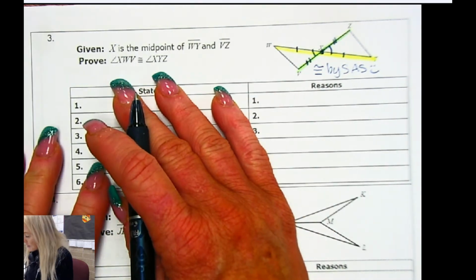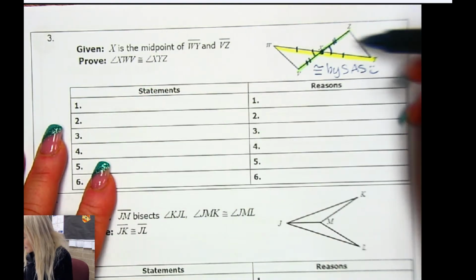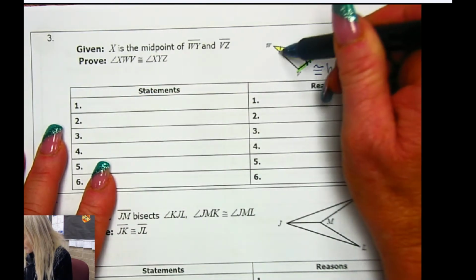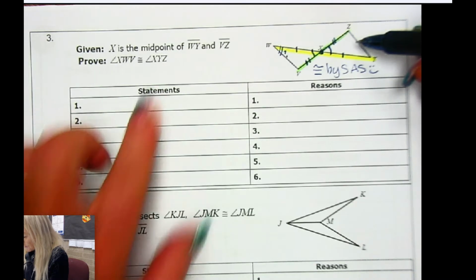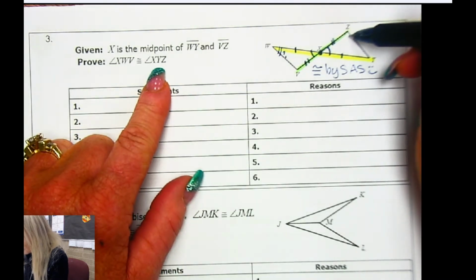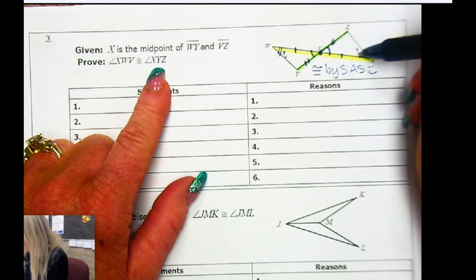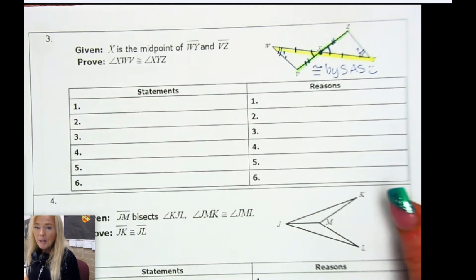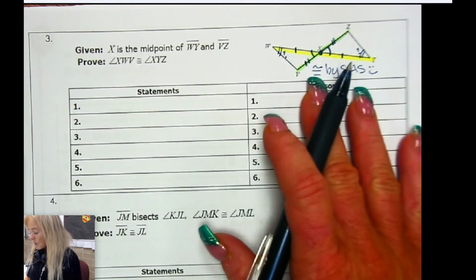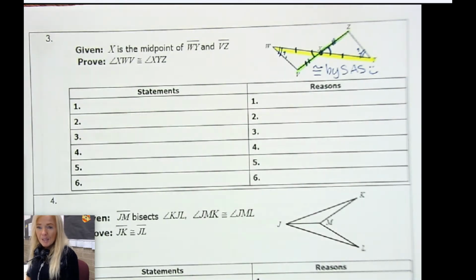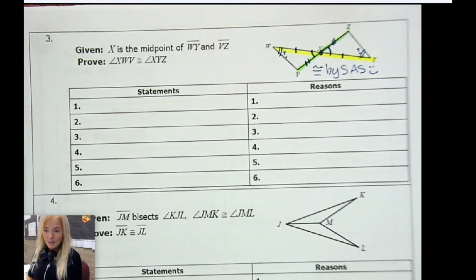So which angles are they? Let's see, X, W, V. So X to W to V, it's this angle that we're trying to prove congruent to X, Y, Z. X, Y, Z, this one right here. All right, so those are our two corresponding parts that we're trying to prove congruent to each other. And we'll do that through CPCTC after we've proven the two triangles are congruent.